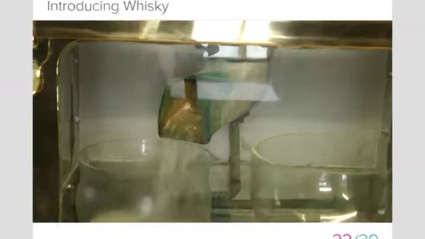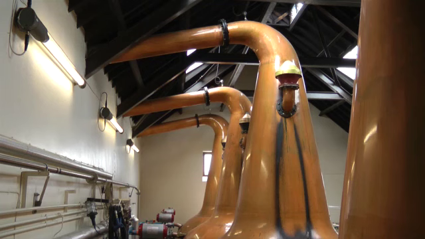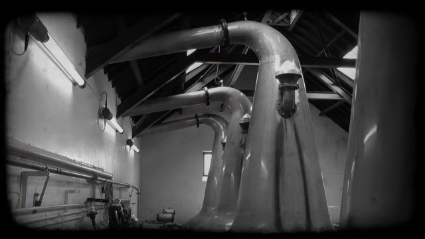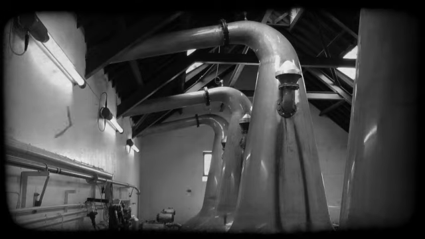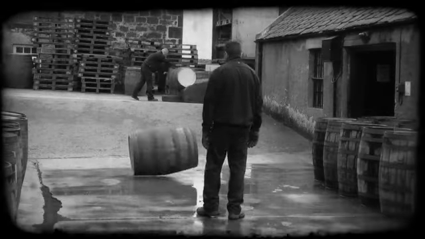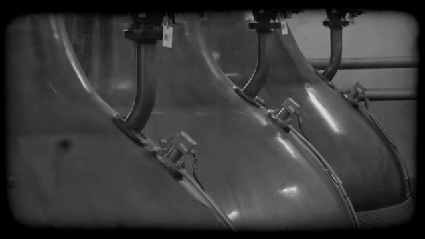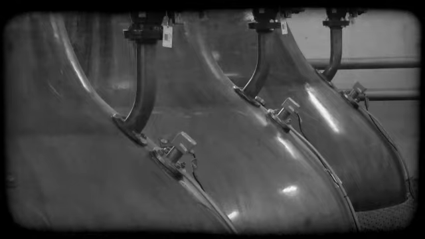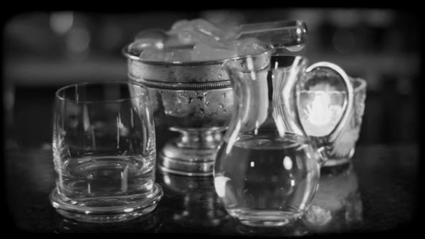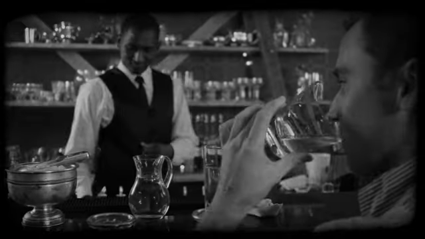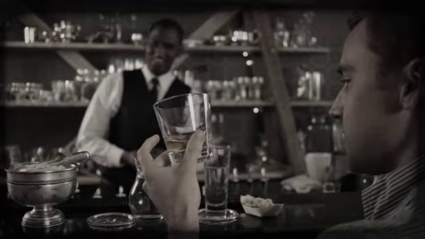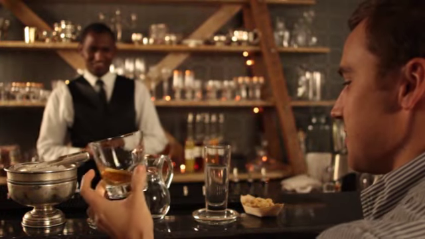Introducing whisky. The history of whisky is clouded in uncertainty, with many different theories about when and where it was first produced. What is known, though, is that the art of distillation only came to Scotland and Ireland around the 15th century. Regardless of when the first whisky was produced, it is a drink that is incredibly complex and can be made in many different ways.